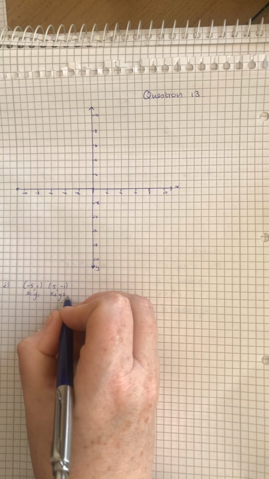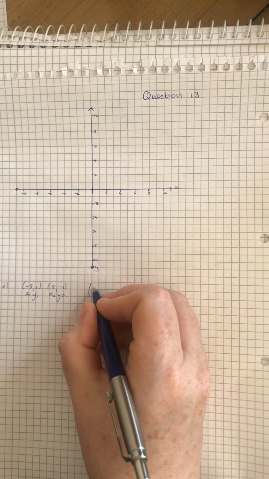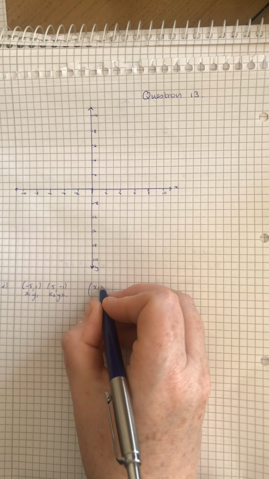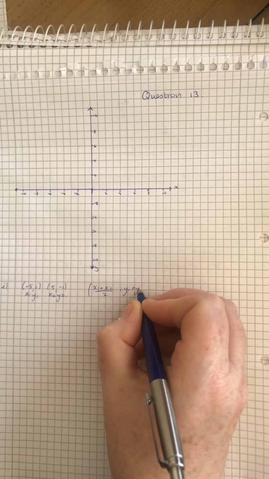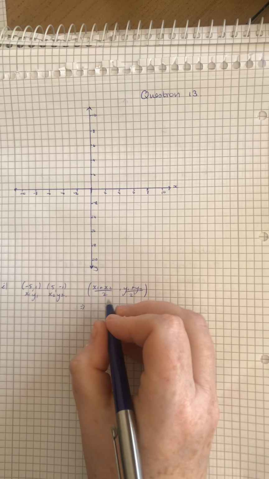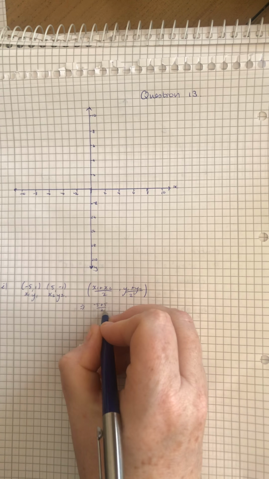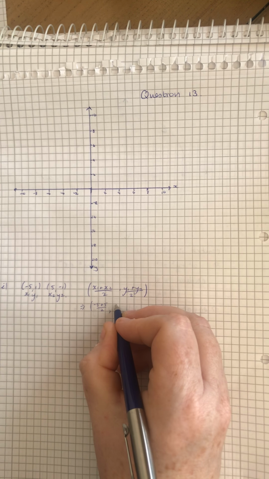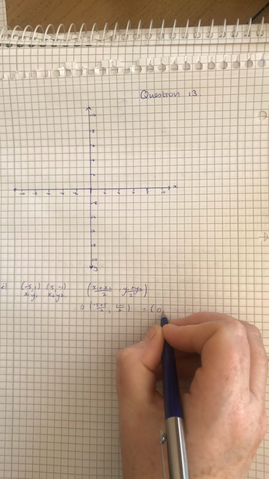Okay, and we know that the center of the circle is the midpoint of the diameter, so we have to get the midpoint using the midpoint formula, which we get on page 18 of our tables and formula book. So that's (-5 plus 5) over 2 and (1 minus 1) over 2, and that gives us a centre of (0, 0).